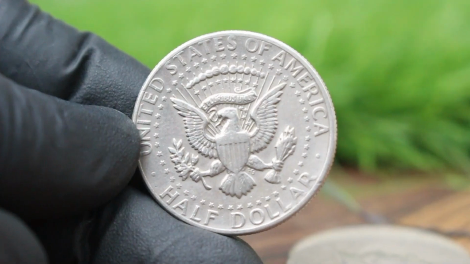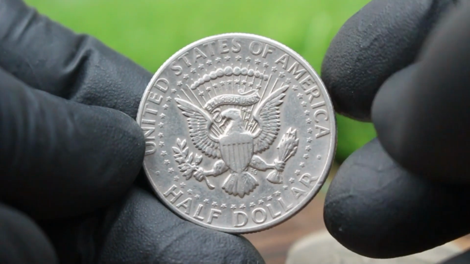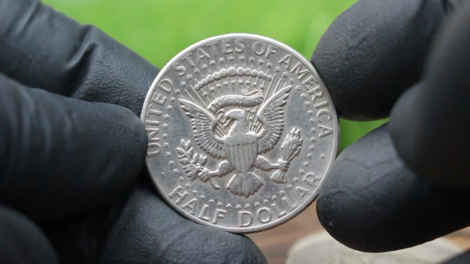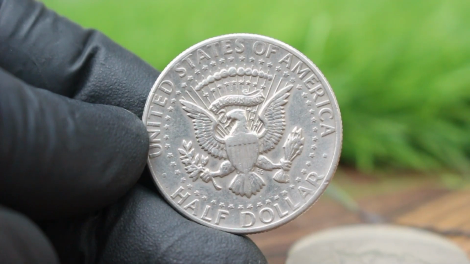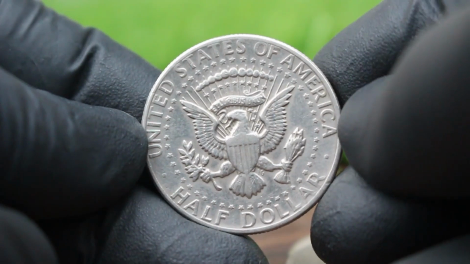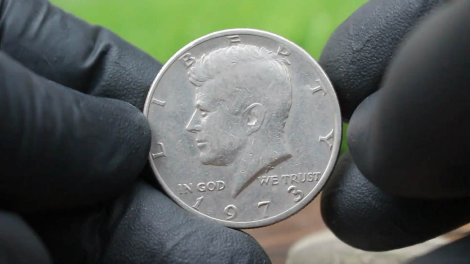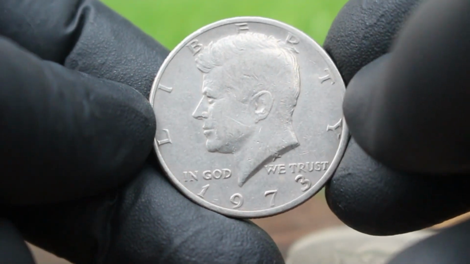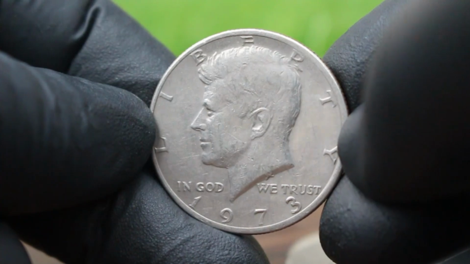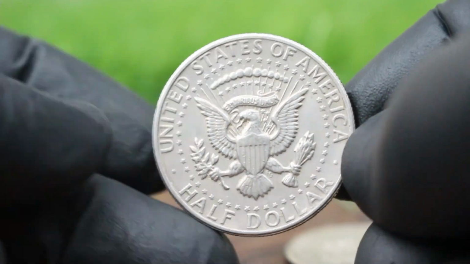In terms of value, circulated examples of the 1973 half-dollar typically have modest monetary worth, generally ranging from face value up to a few dollars depending on condition. However, their real value lies in their cultural and historical importance. They mark a key anniversary for one of Canada's most iconic national institutions, the RCMP, and reflect the style and sentiment of early 1970s commemorative coinage.